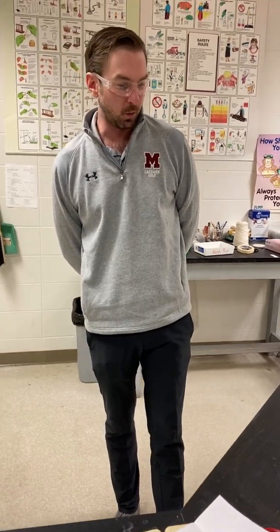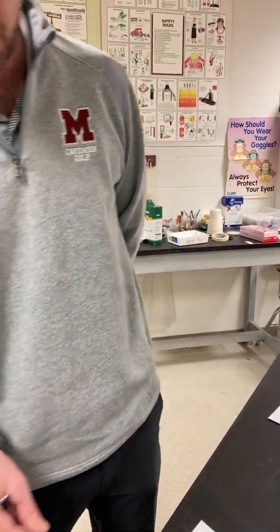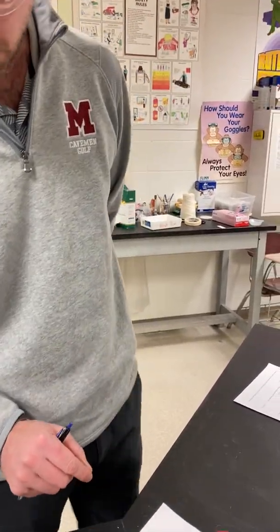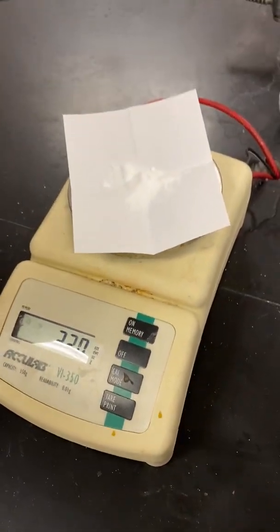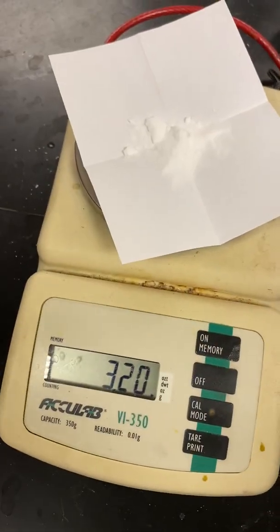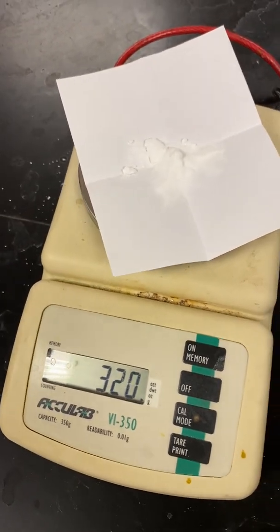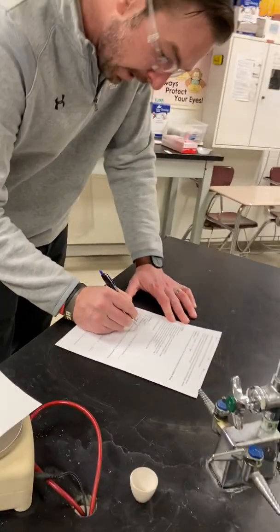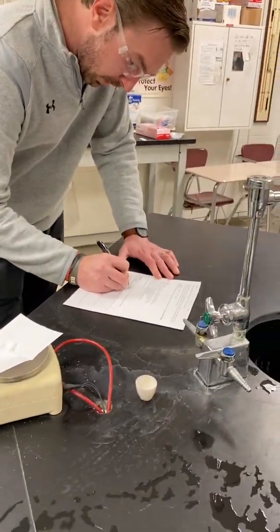And so first we need to make sure that we take sodium bicarbonate and mass it out on some weighing paper here. You can see that I have, it says about 3 grams, so 3.20 grams is not too much. That's going to be okay because it's a rough estimate. You just need to make sure that we record that mass. So we're going to write 3.20 grams down.